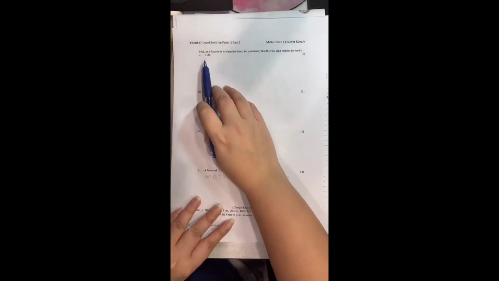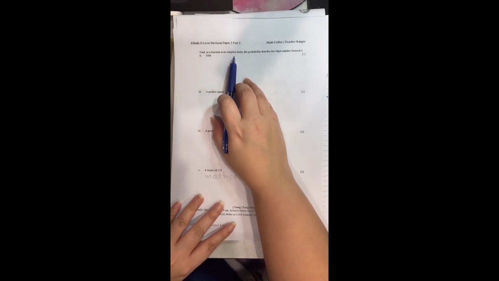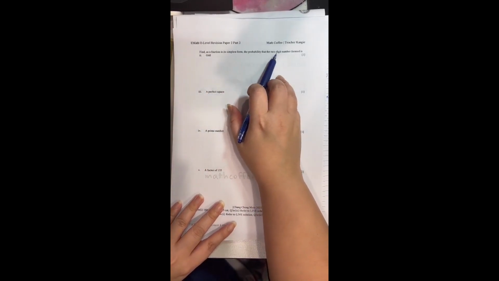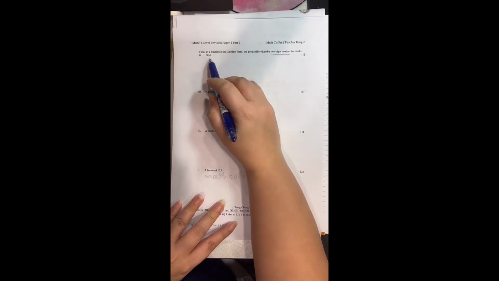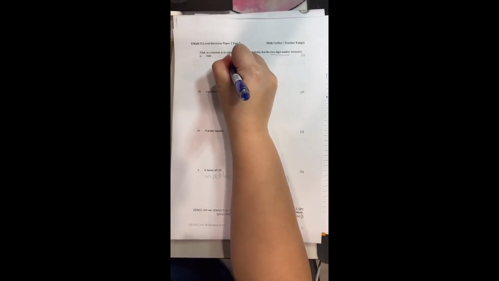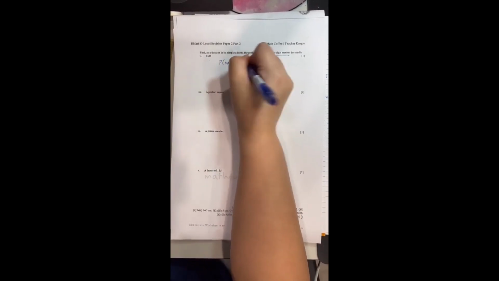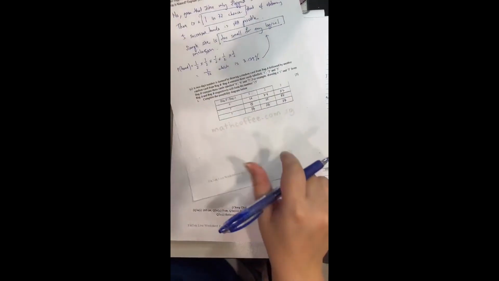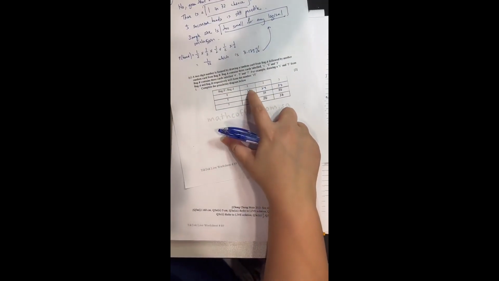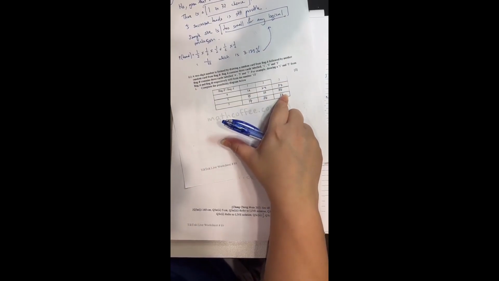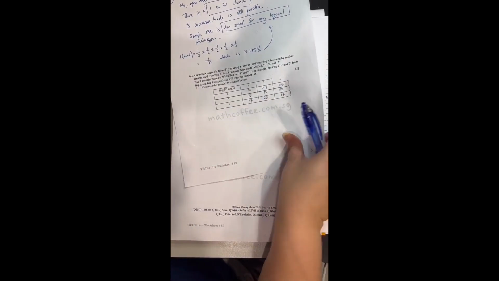So over here, they say find, as a fraction in the simplest form, the probability that the 2-digit form is an odd number. So, first of all, probability of getting an odd. First, how many outcomes do I have? 1, 2, 3, 3 times 3, total I have 9 outcomes.